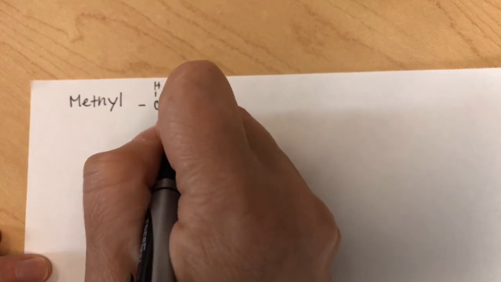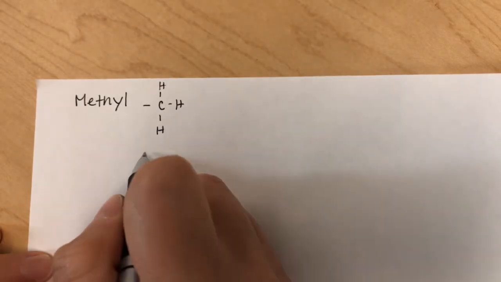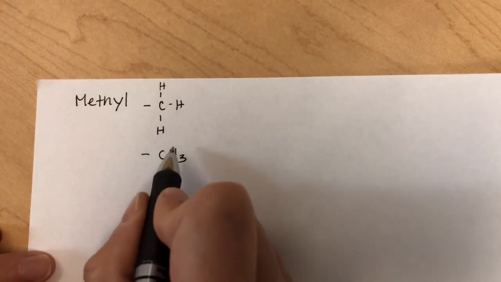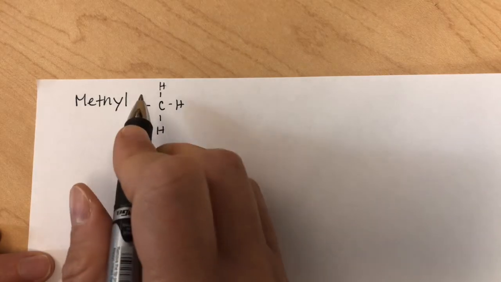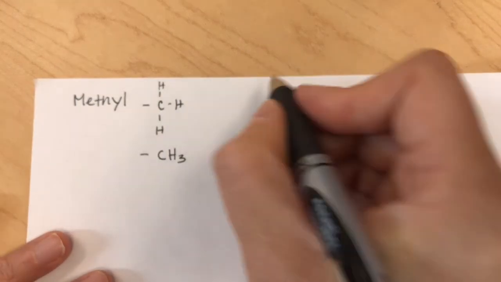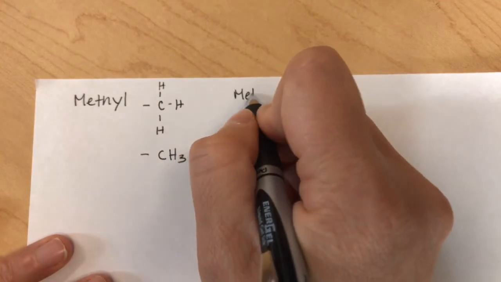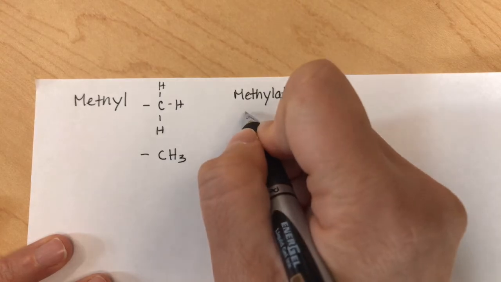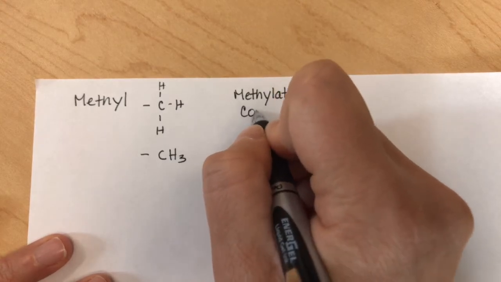C with 3 H's, or sometimes it's written as CH3. All right, so this, if you see this, it really means that it would be attached this way. And these molecules are just called methylated. That means it has a methyl group attached to it. Methylated compounds.